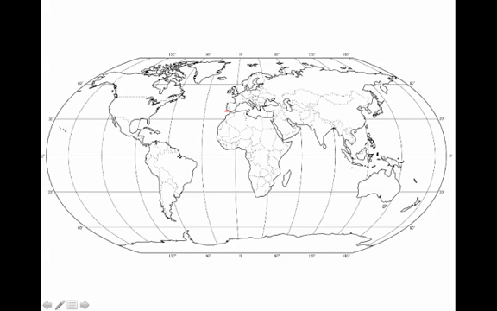Then it says went south to 5 north, 5 west. So 5 degrees north is just above this line. 5 degrees west, we're looking somewhere in this range right here. There we go. So we're looking right on this portion of Africa.